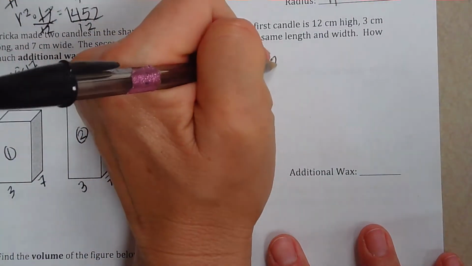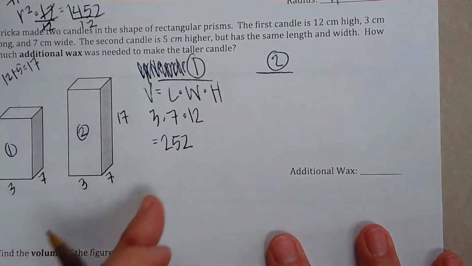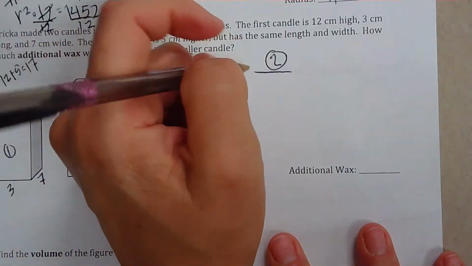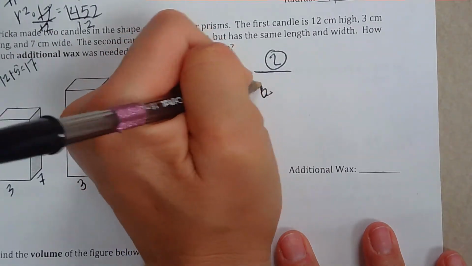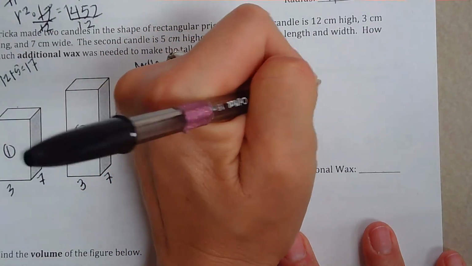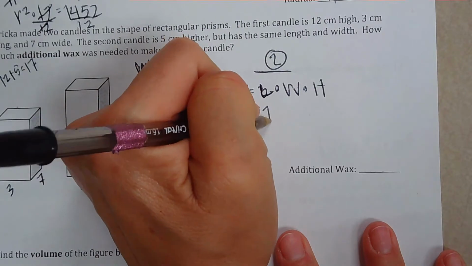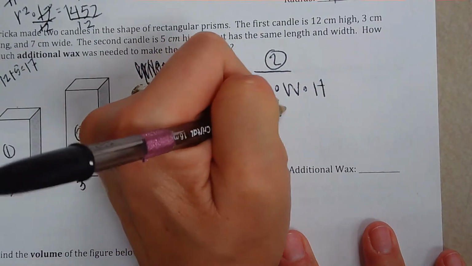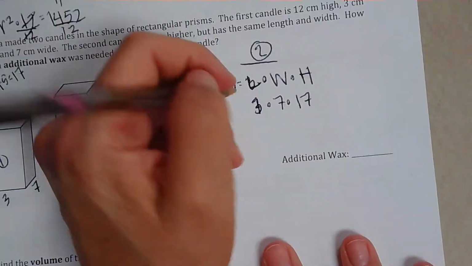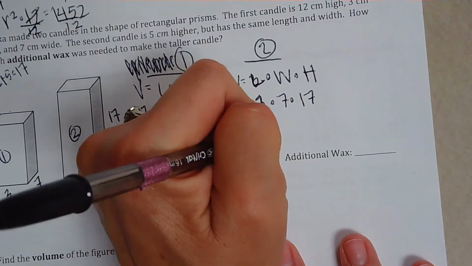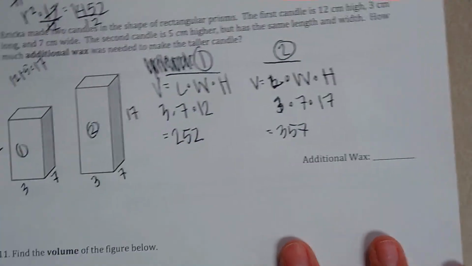Okay, for candle number 2, we're going to do length, or volume again is equal to length times width times height. So we're going to do 3 times 7 times 17, which is going to give us 357.